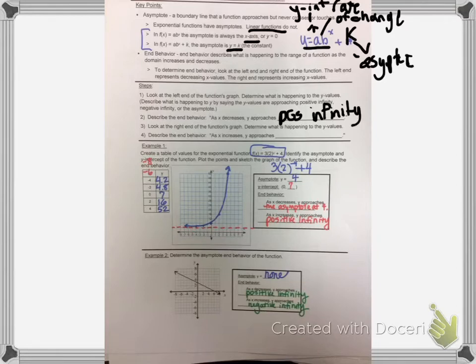Now, this is just an example of something you might write. Or as x increases, y approaches the asymptote at 1.